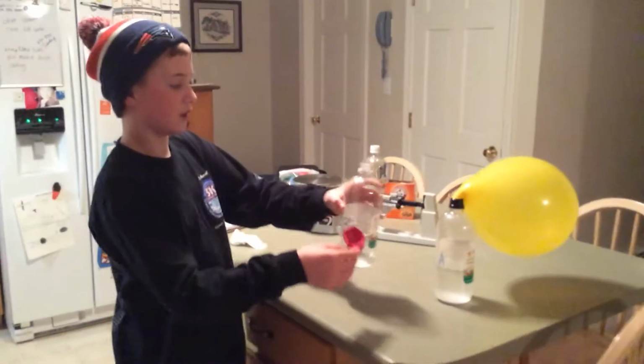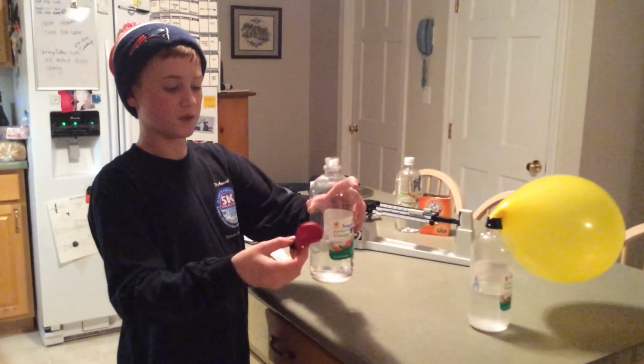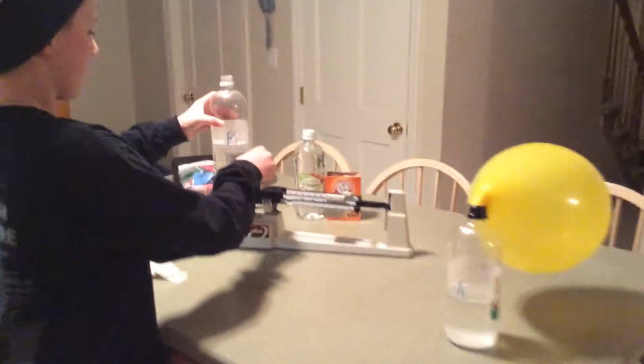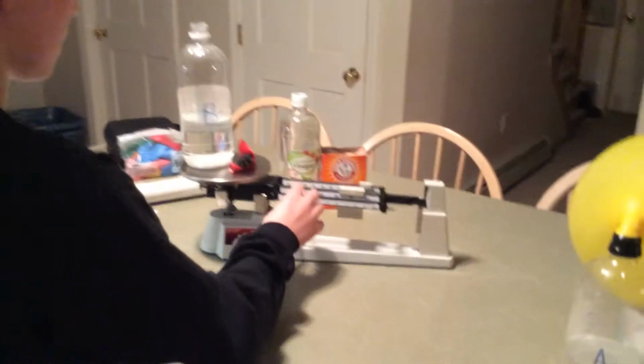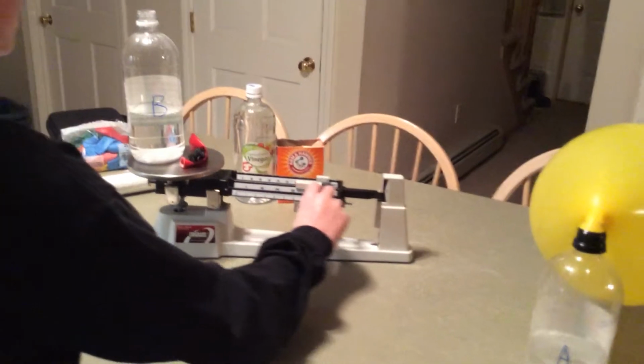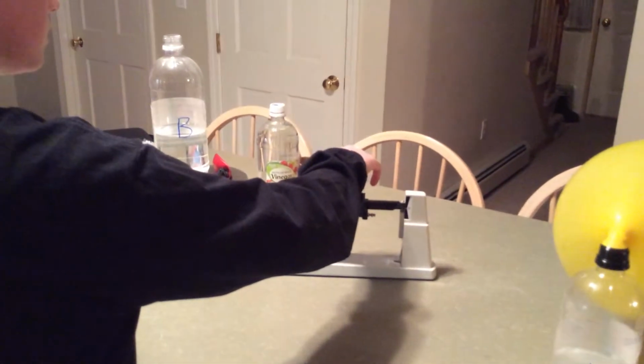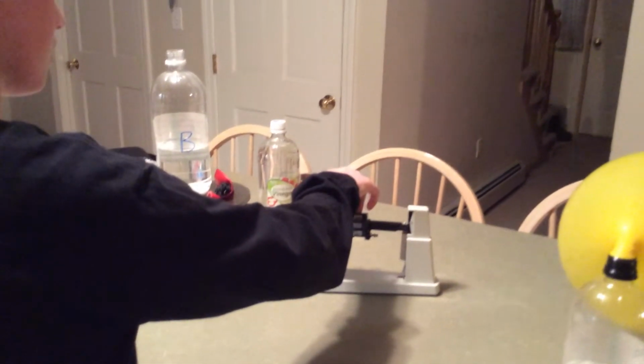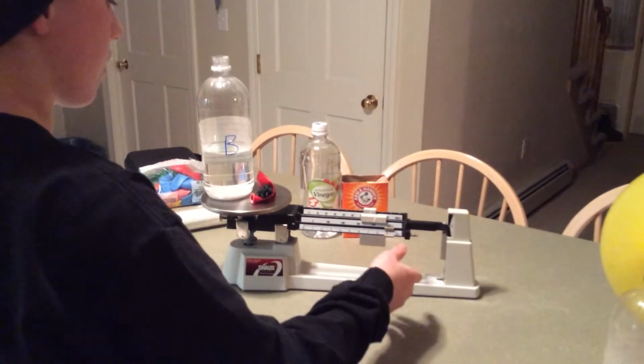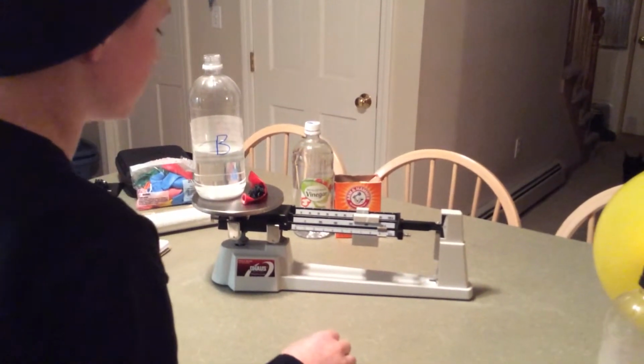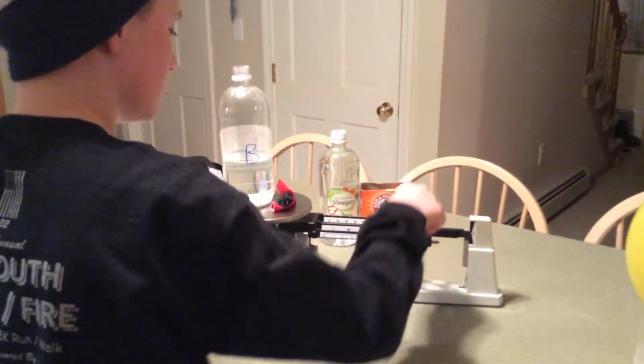But now, if we do this one, which wasn't a closed system, it will have lost a significant amount more. It's lost more than 20 grams so far.